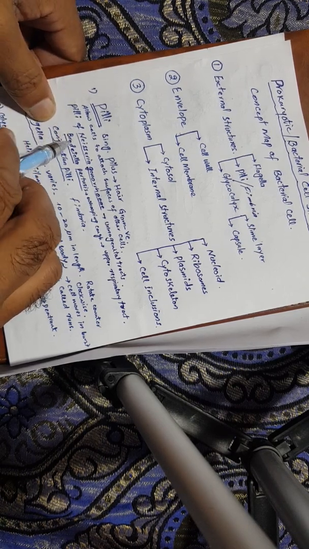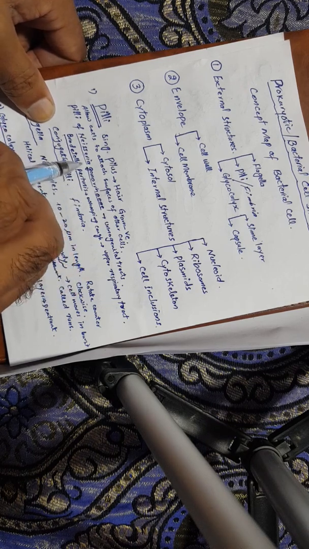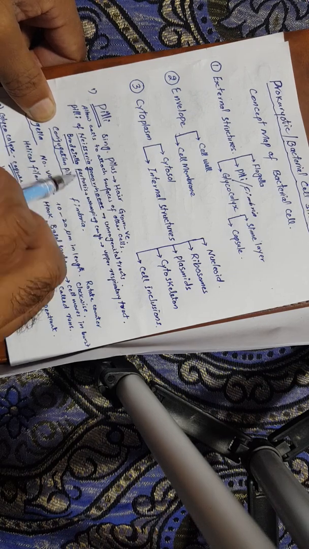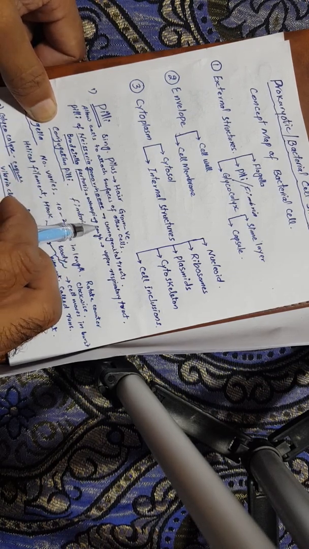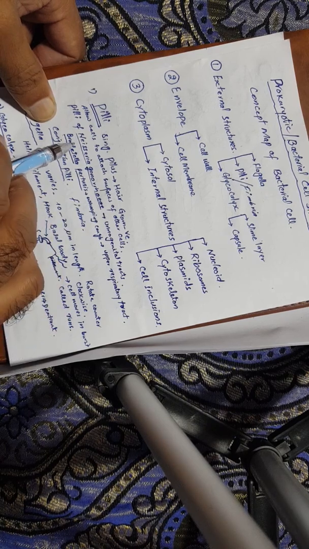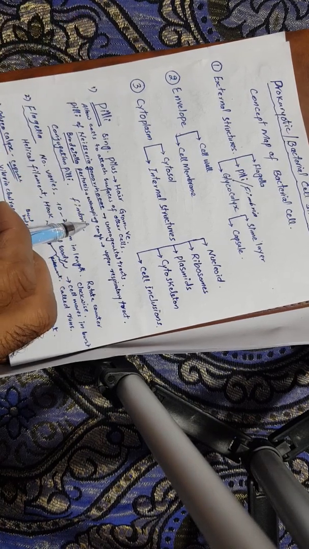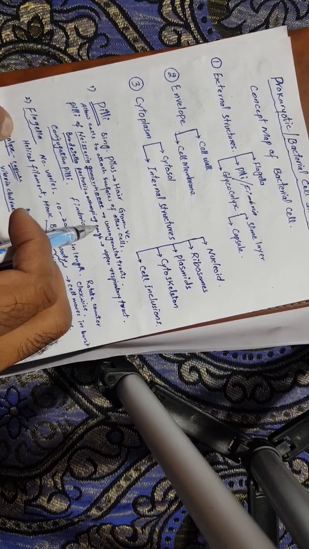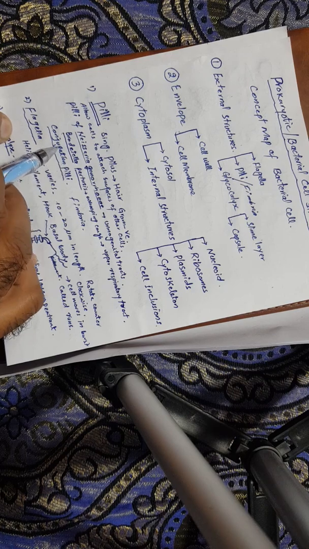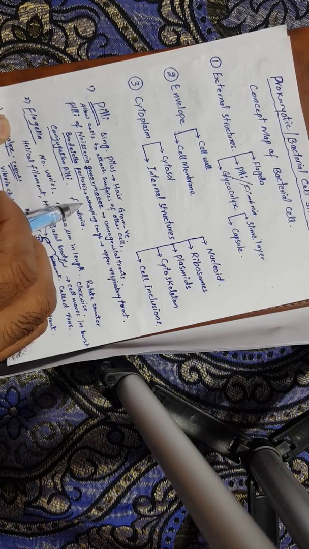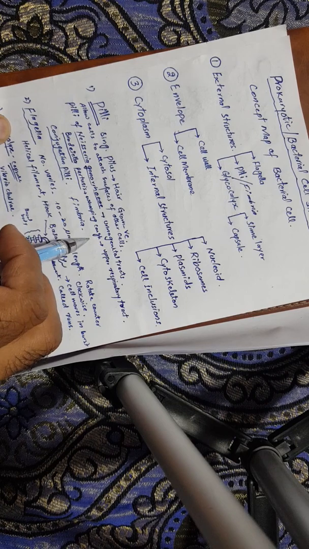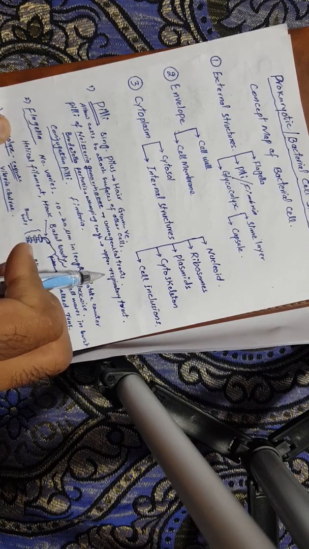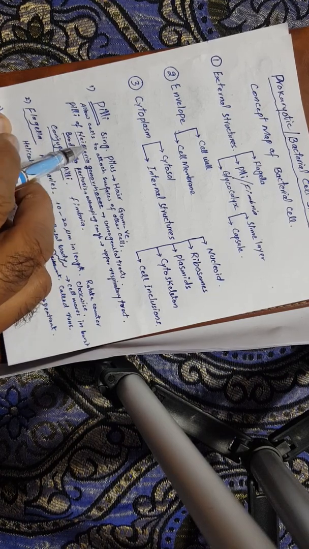For example, pili of Neisseria gonorrhoeae, which causes gonorrhea, a disease you have already studied, a urinogenital problem. Neisseria gonorrhoeae pili can attach only to the urinogenital cells, and Bordetella pertussis, which causes whooping cough, its pili can attach to the upper respiratory tract cells. So it means that they are very, very important.